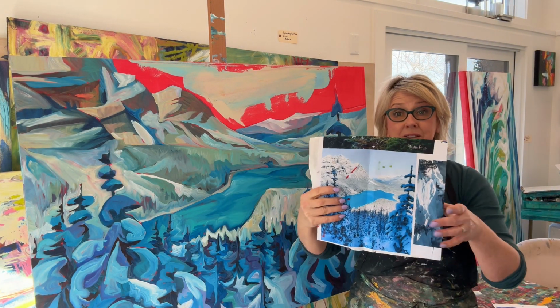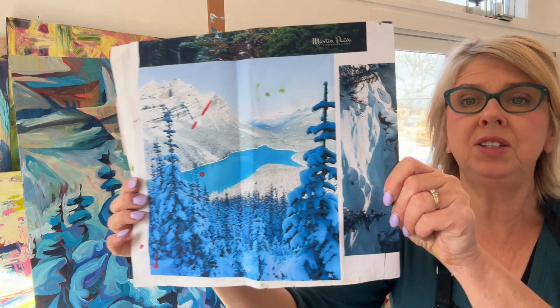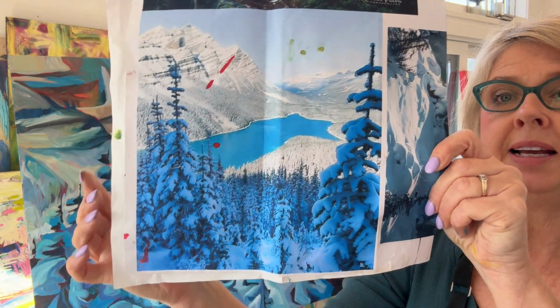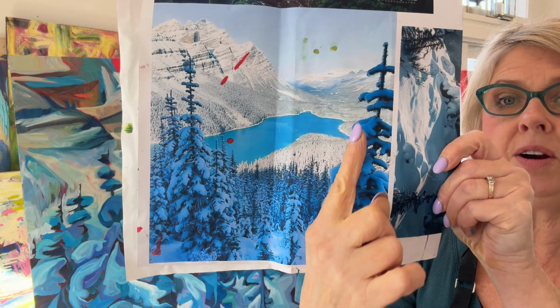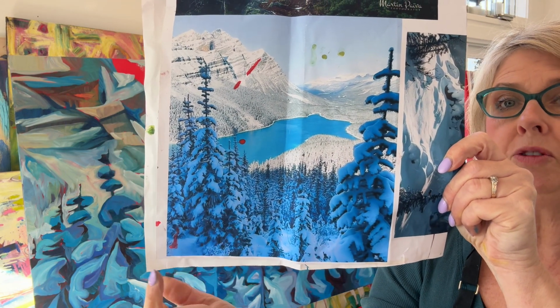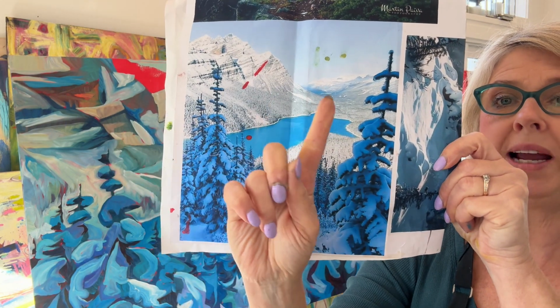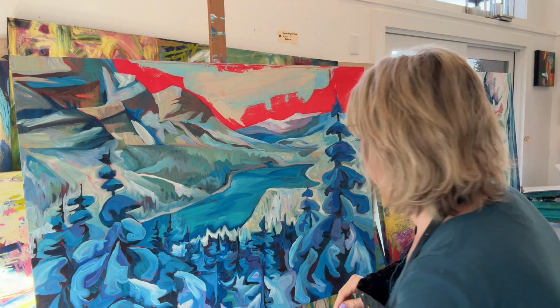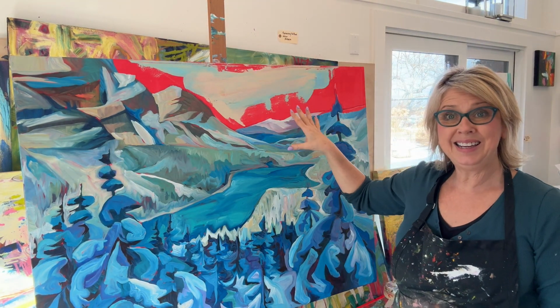So here's the image that I'm working from. We've got this layer of darker blue trees and then this really kind of white. So it's a limited palette that I'm trying to work with. And now I'm going to color block in the sky.